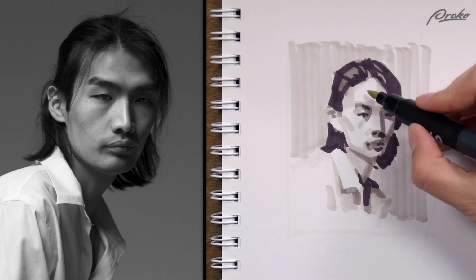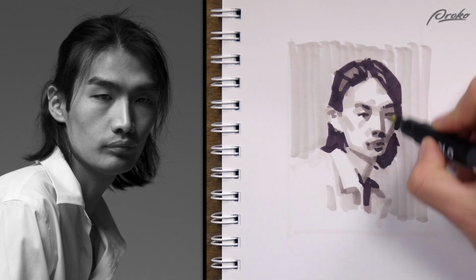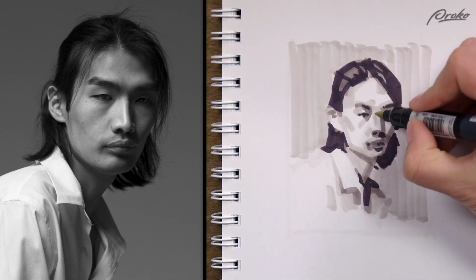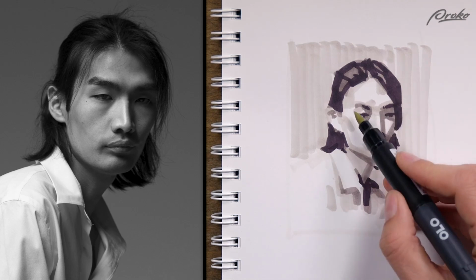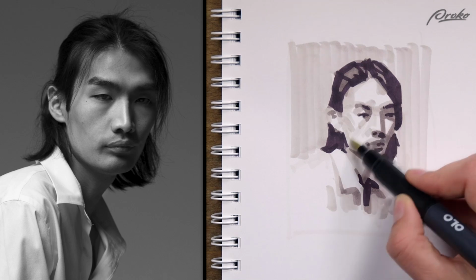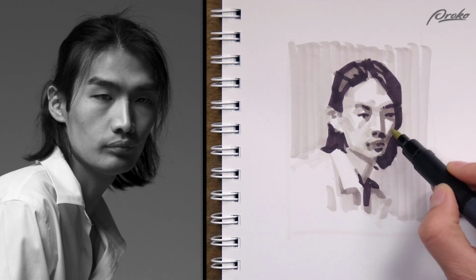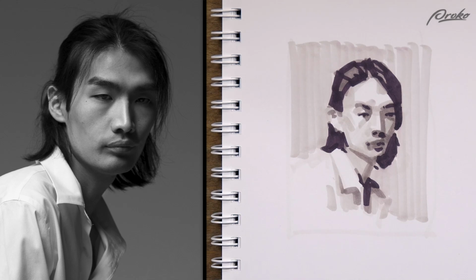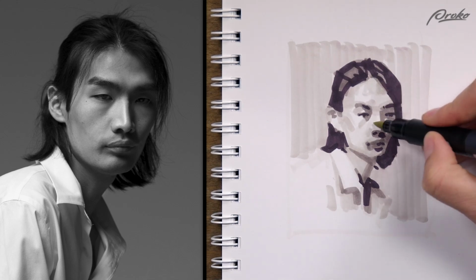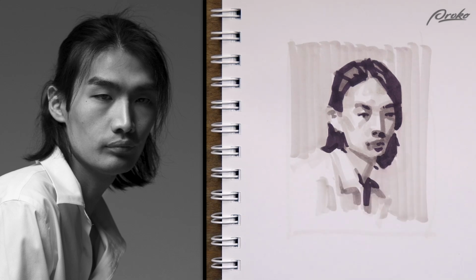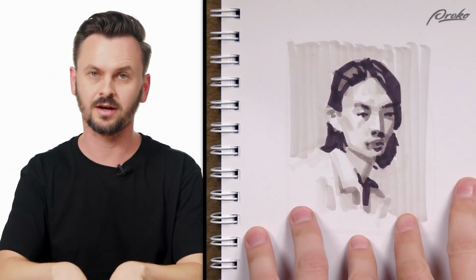Okay, and then the lightest halftones are just going to be pretty much everything else in the face except the highlights. So on the nose, there's a very clear highlight right there. And then maybe on the cheek and the forehead, and that's pretty much it. Some in the ear. Oh, I forgot. Pretty dark. Okay, so this is how I'm going to organize my values.